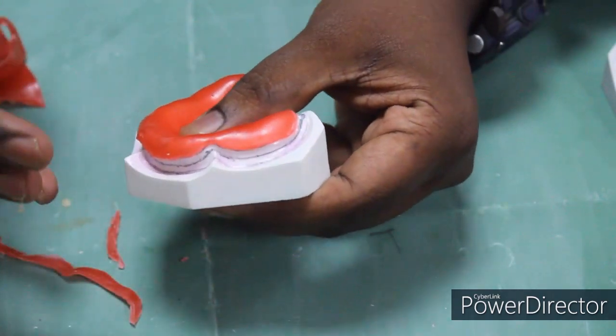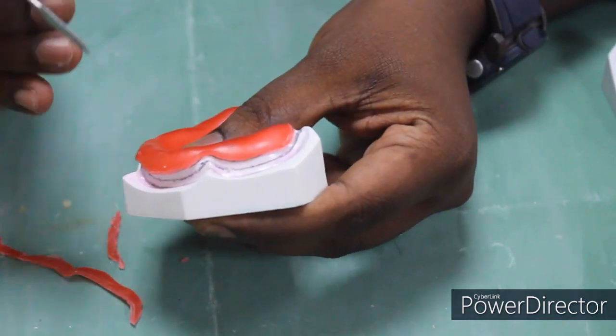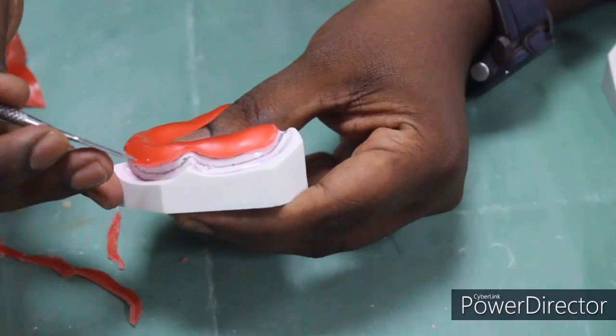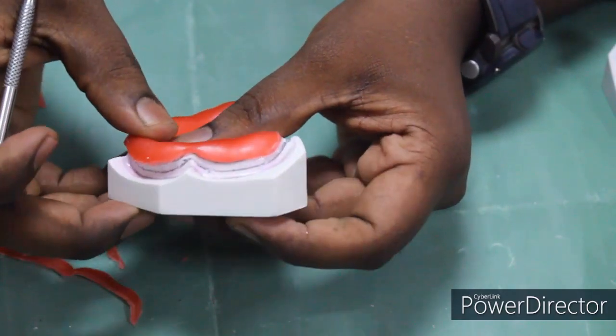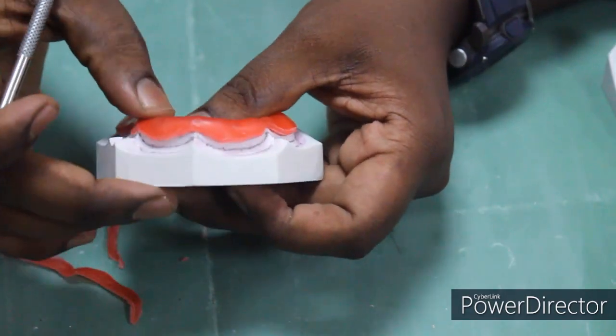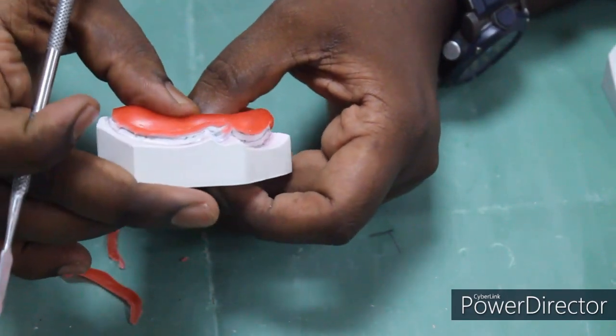Now you can see clearly there is a 2 mm short from the tray outline, that is from the second line it is 2 mm short. Like this you have to remove the excess wax.